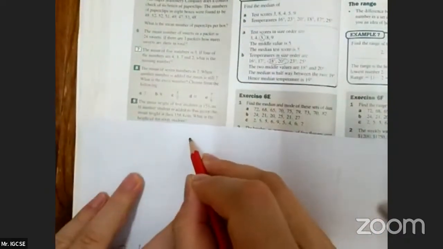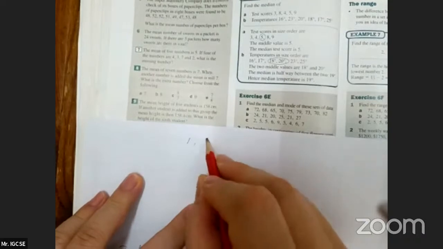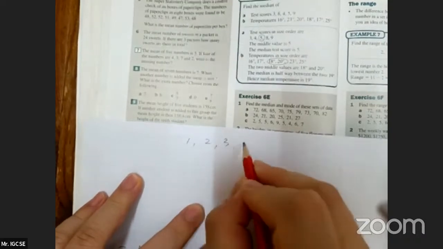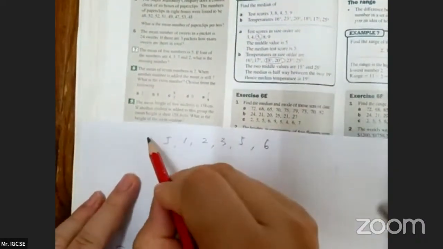Whereas the median is the middle value. You need to line the values out from the lowest to the highest, and then circle the middle one. For example, if we have this data: 1, 2, 3, 5, 5, 6, and 2.